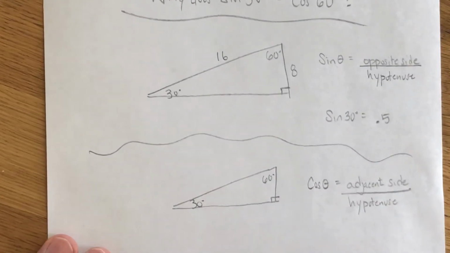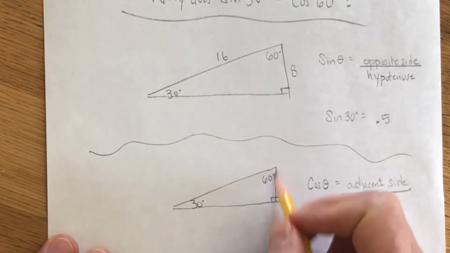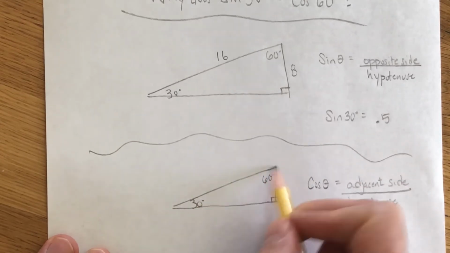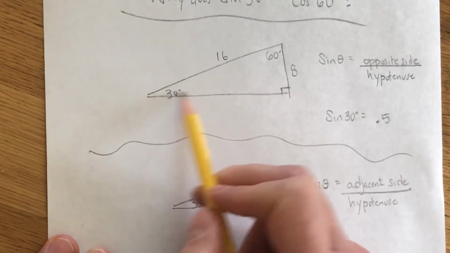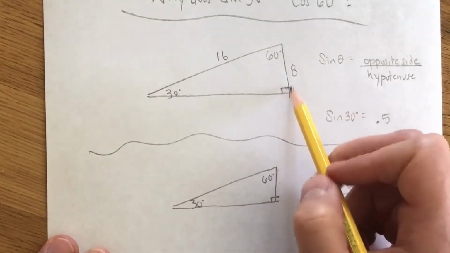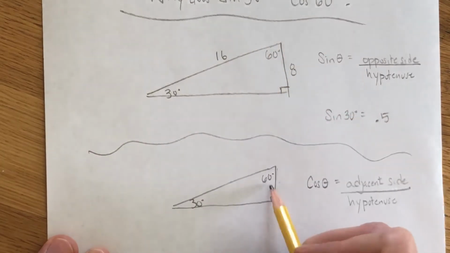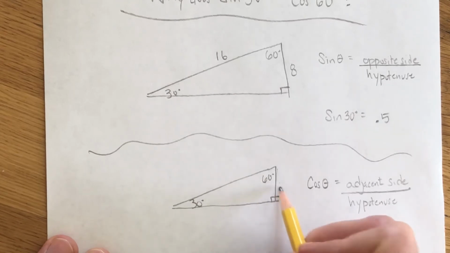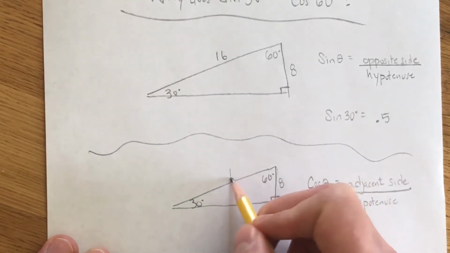So let's look at the same triangle from the perspective of the 60-degree angle. From the perspective of the 60-degree angle, this is the adjacent side, and this is the hypotenuse. So notice, whether we look at it from the perspective of the 30-degree angle, with the opposite side and the hypotenuse for sine, or from the perspective of the 60-degree angle, which focuses on the adjacent side to that angle and the hypotenuse, we're still dealing with the exact same combination of sides.